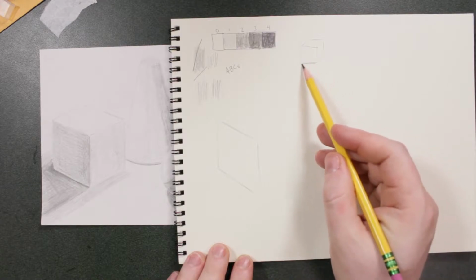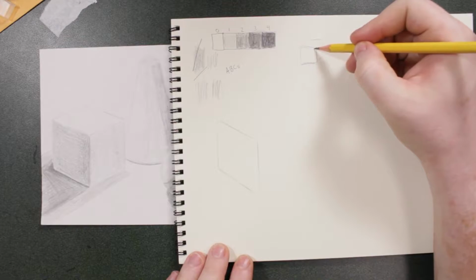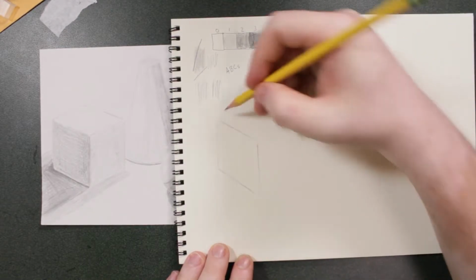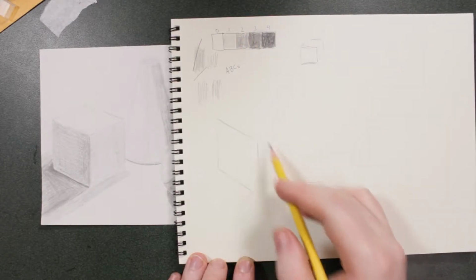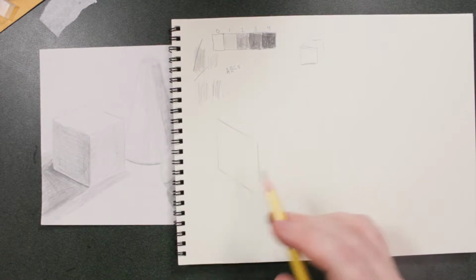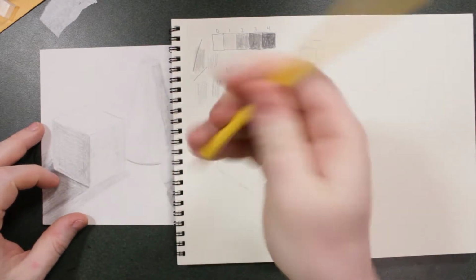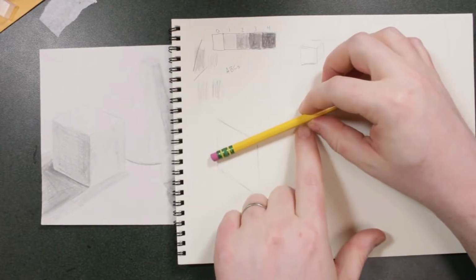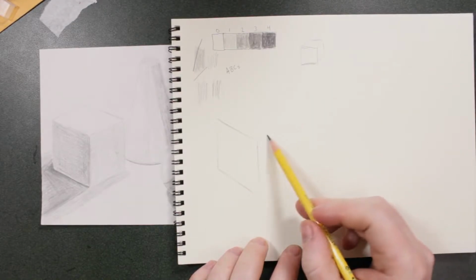Notice that it's not a square like we talked about before, right? It's more like a kite, like a rhombus or a parallelogram. Next, we need to pick the top or the other side. Doesn't really matter which one, so I'm just going to pick one. This line right here goes at this angle, goes at this angle. So it's going to go that direction.